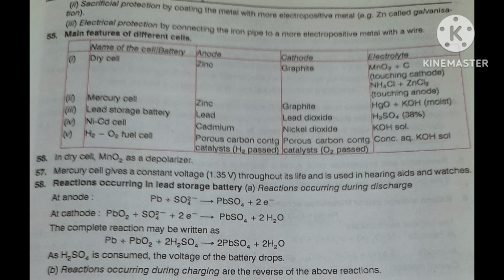In the dry cell, which we are using in torch, transistor, radio, here the anode will be Zn, zinc. Zinc is considered as anode, and cathode is graphite.